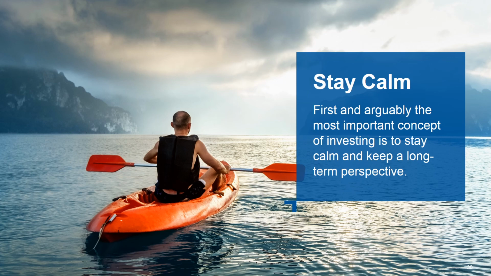Most importantly, stay calm. In our opinion, the most important attribute of a successful long-term investor continues to be to stay calm and keep long-term perspective. The advisory group is here to help you stay calm and keep that long-term perspective.